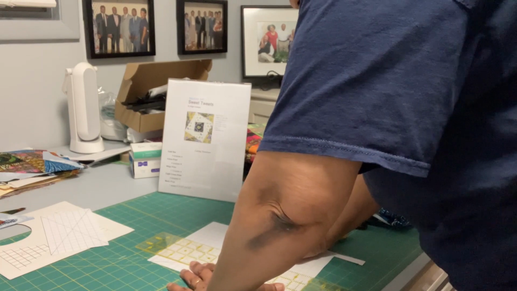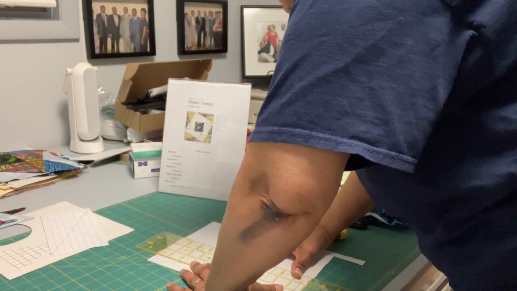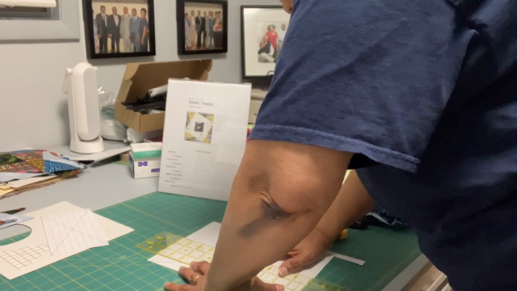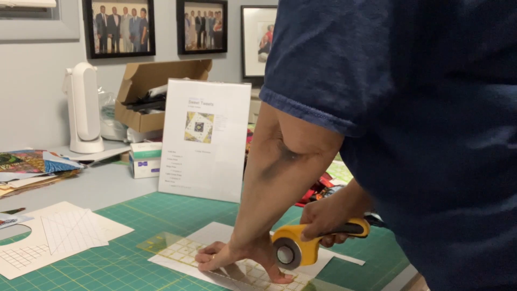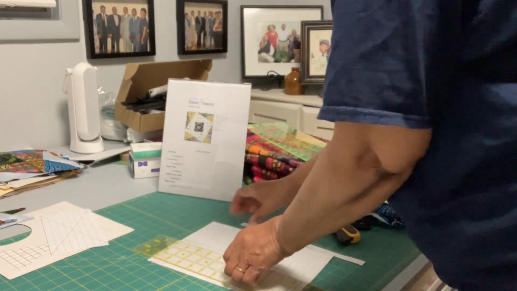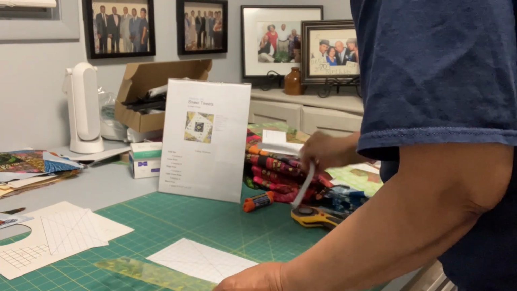I think part of that is because I've quilted so long. I'm very good with the rotary cutter now, just out of having to use it so much. Not so good with scissors anymore. I used to sew garments, was very good with scissors then, but things change, times change.